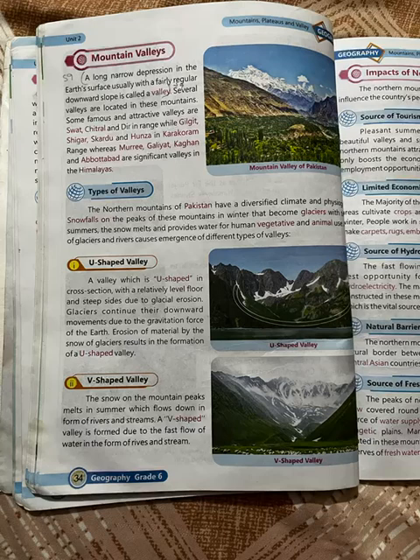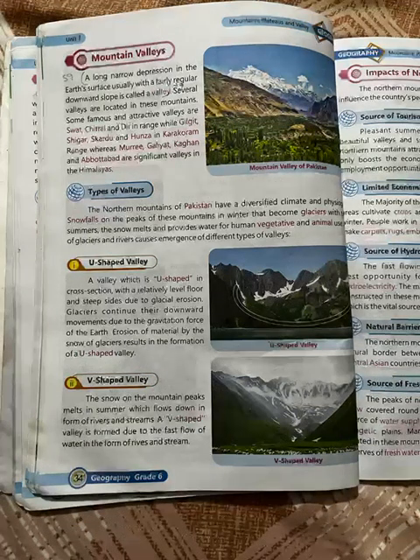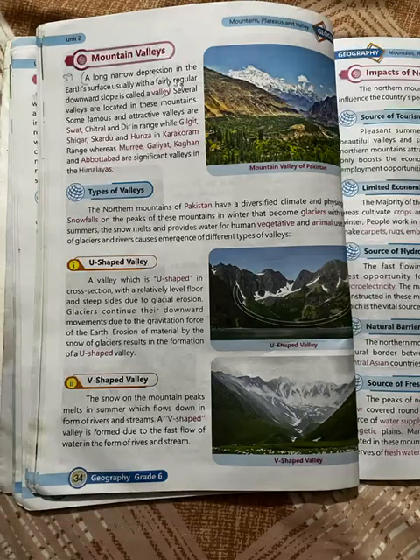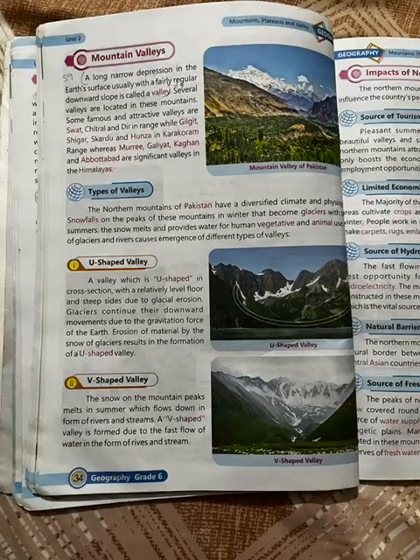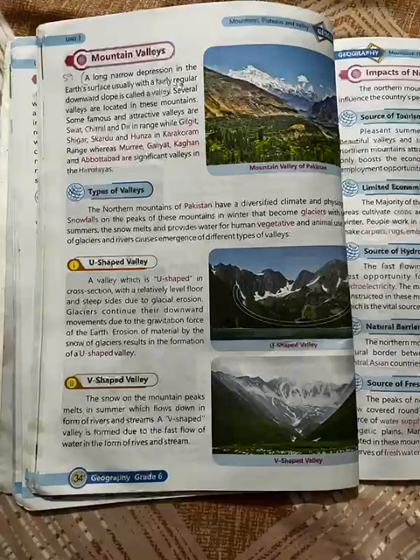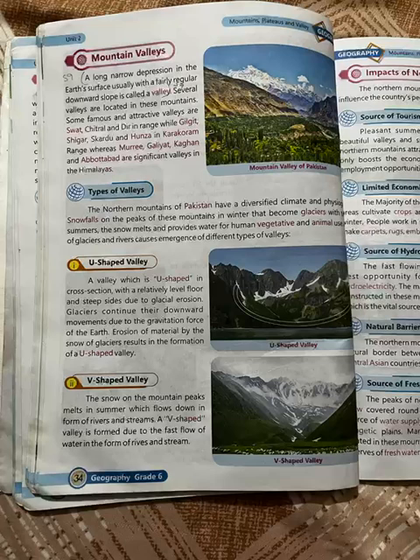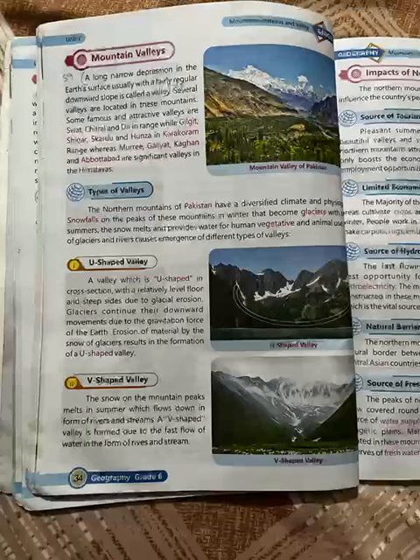Now we are going to study the types of valleys. There are two types of valleys. First is the U-shaped valley and second is the V-shaped valley. A U-shaped valley, as we can see from the diagram, has a U shape and steep sides. We call it a U-shaped valley. The V-shaped valley, as we can see from the diagram, has a V shape and is basically formed due to the flow of rivers or streams.